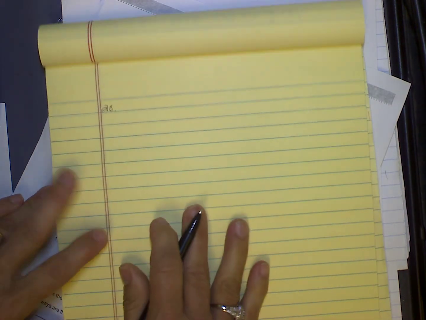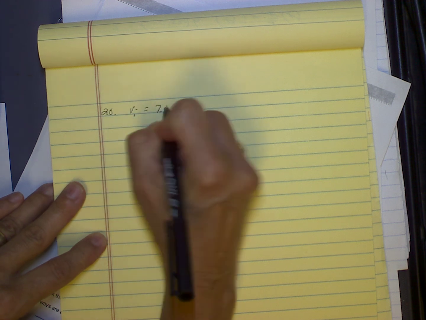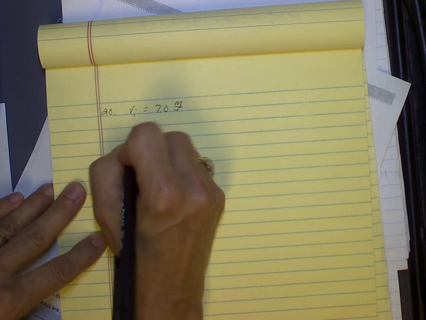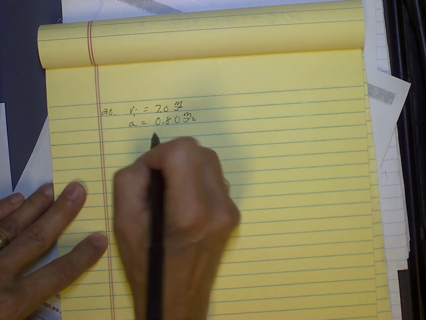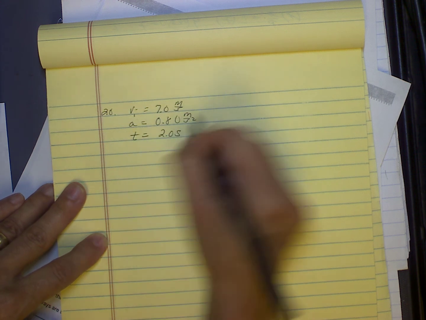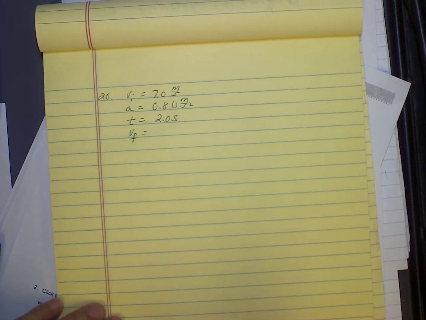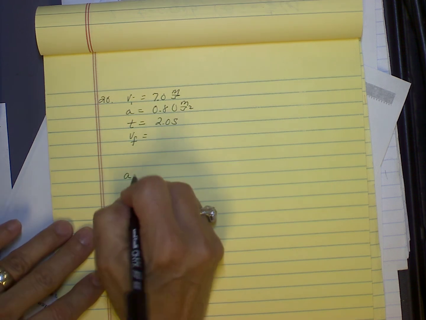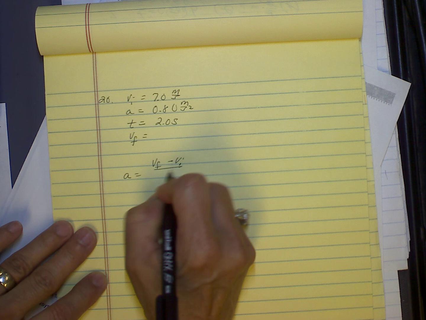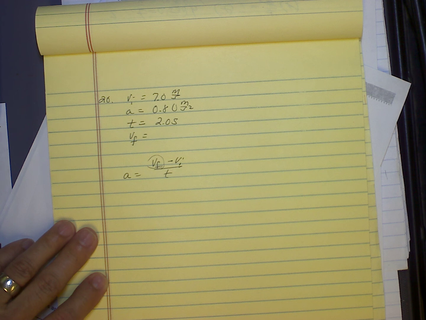Number 20. A car traveling at 7 meters per second, that's my VI. It accelerates at a rate of 0.80 meters per second squared over a time interval of 2 seconds. And we want to know what VF is. Now this is not hard, but people make it hard just because of rearranging algebraically. We're using this equation, but we're solving for that. So how do we do that?